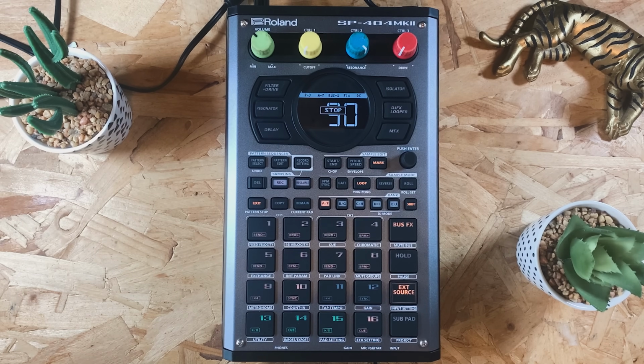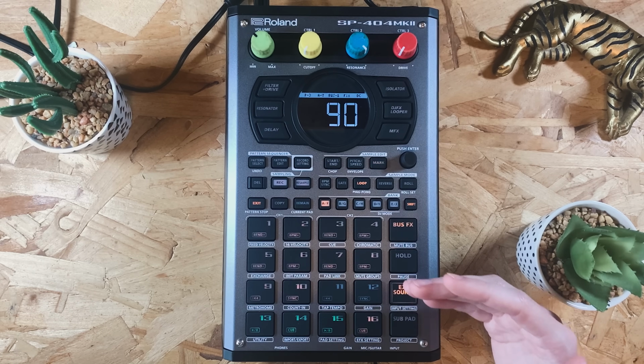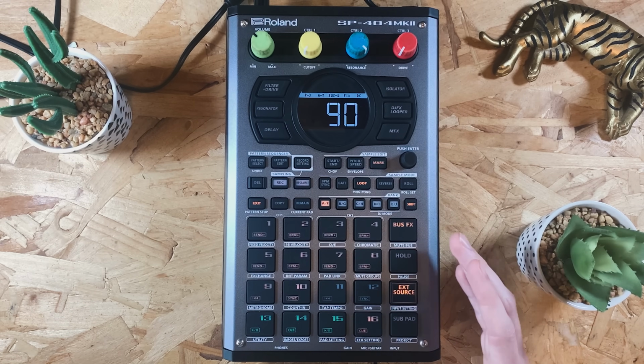So yeah, all those loops were made using Resample, and I think you can get a really smooth workflow if you use them in combination with the mute groups. So I've been absolutely loving the Resample update.